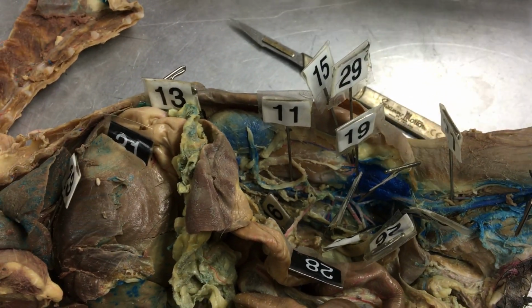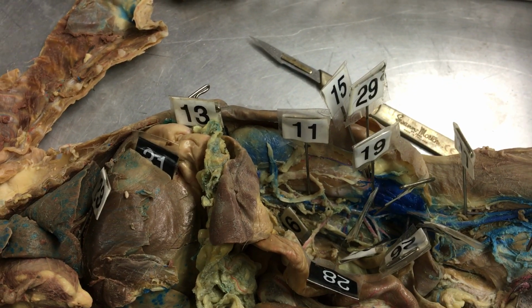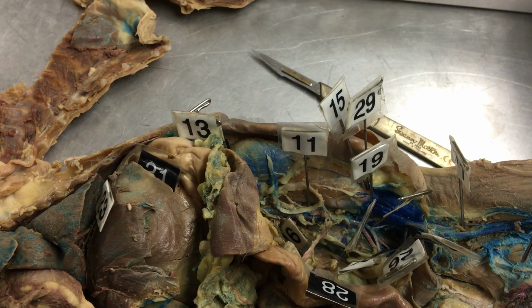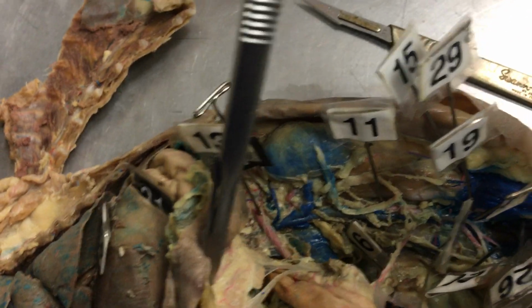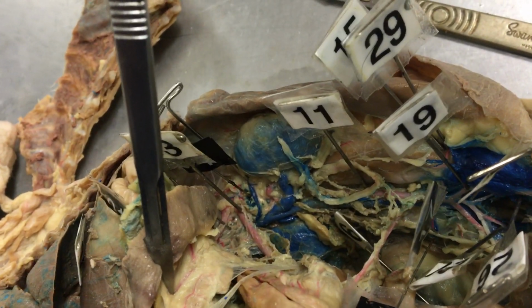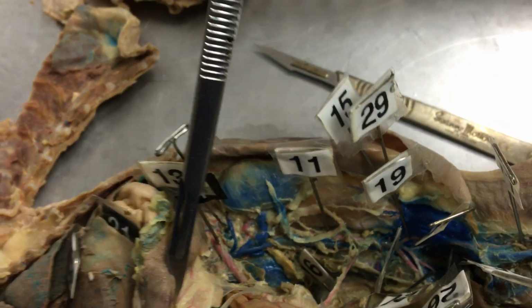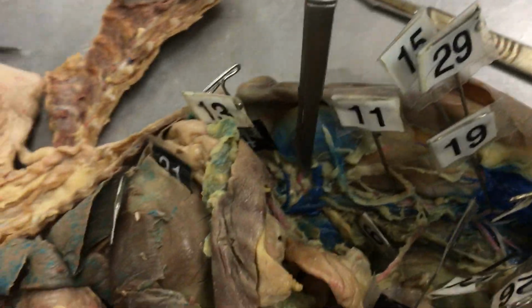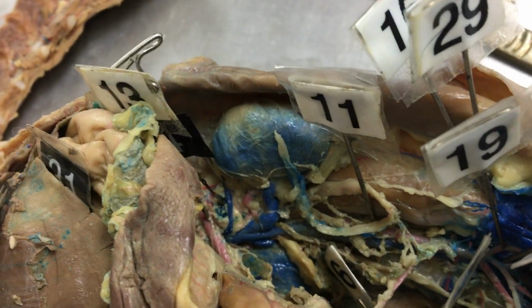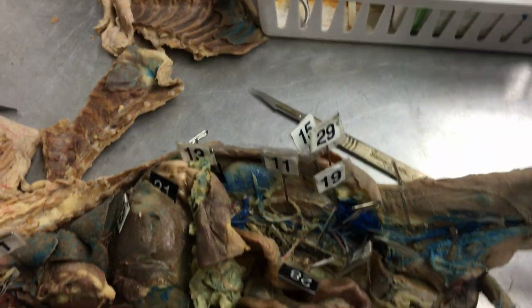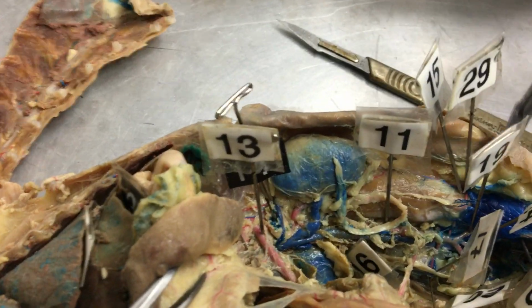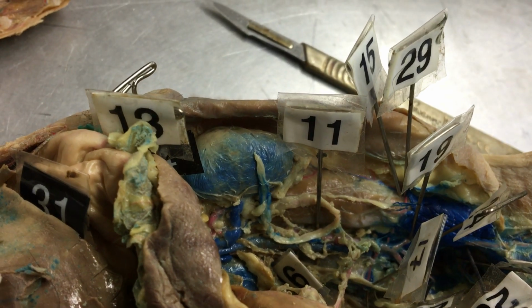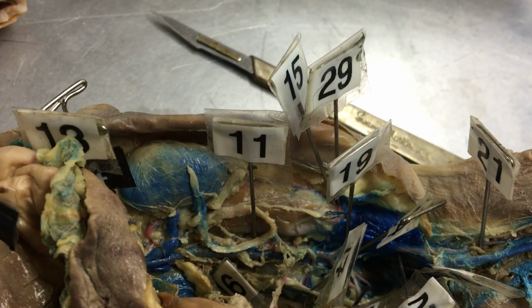Our celiac trunk is too deep back up behind here, so we're not going to pin that. But then we're going to go right to number 13, which is our cranial mesenteric. And then 14 is the renal, going directly to the kidney. Number 15, it's a little tiny branch here that's going to loop back up that way, is the gonadal, the ovarian or testicular artery.